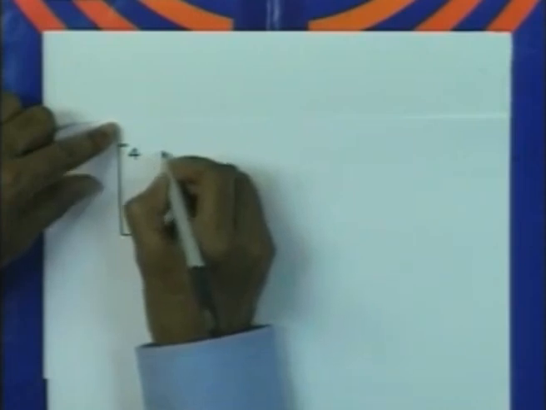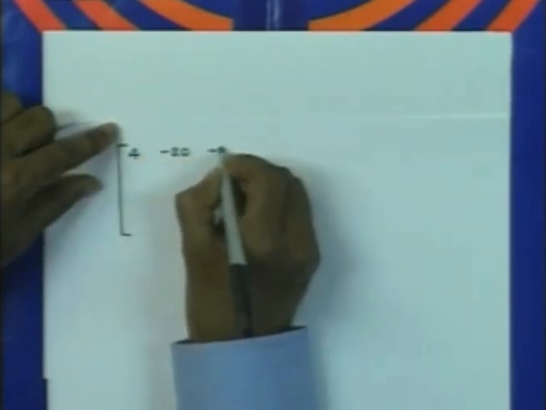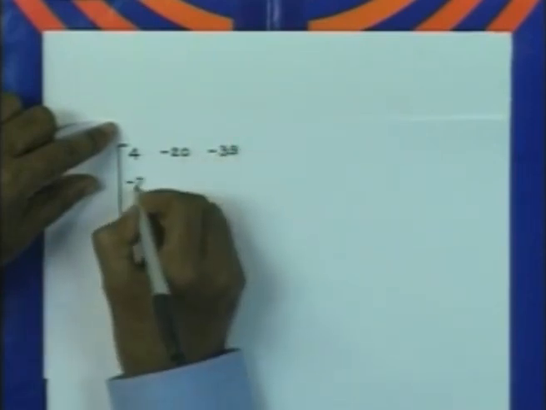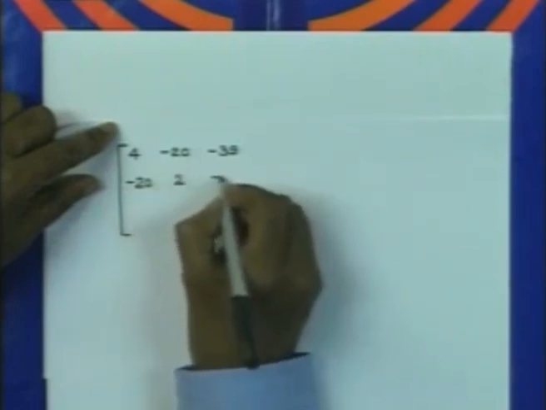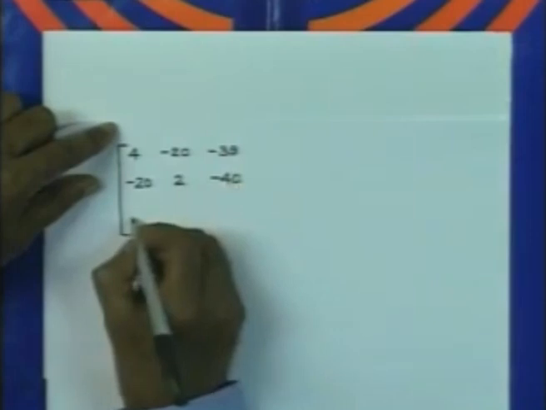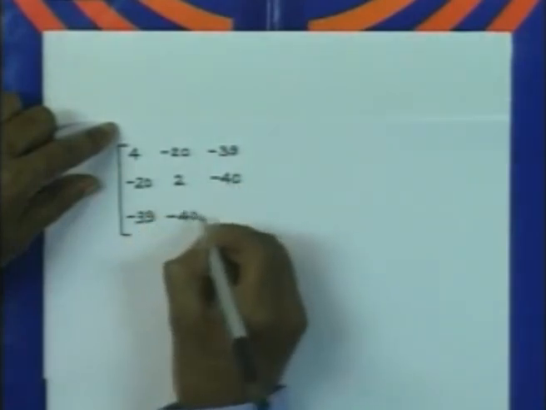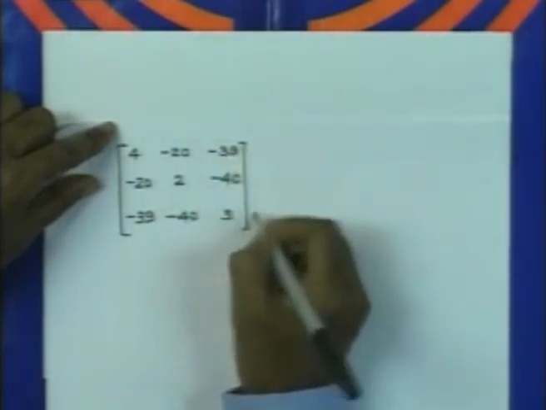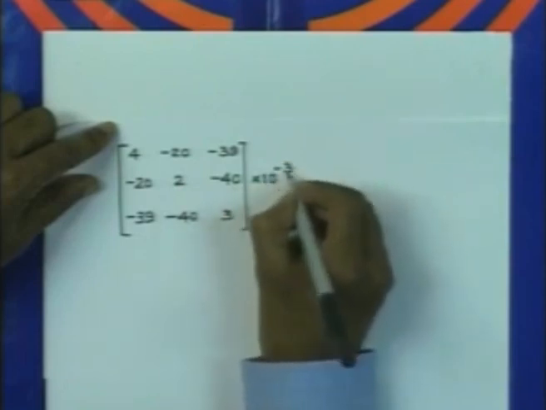4, minus 20, minus 39, minus 20, 2, minus 40, minus 39, minus 40, 3, and all these have a common multiplier 10 to the power minus 3.